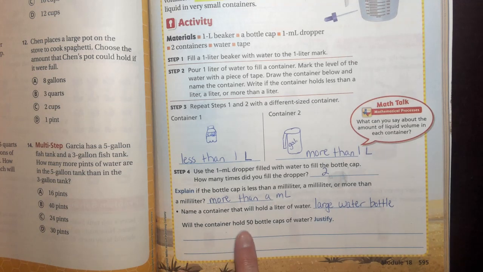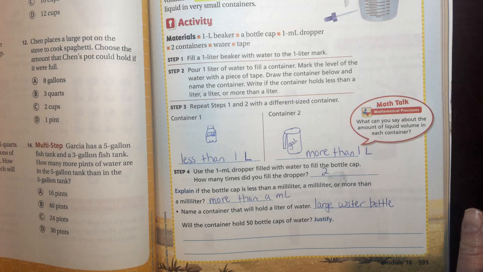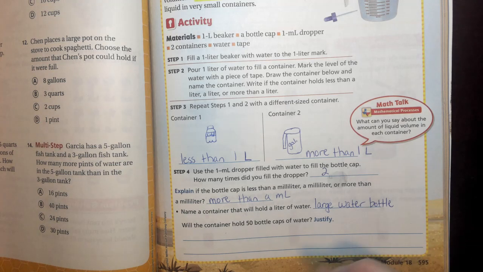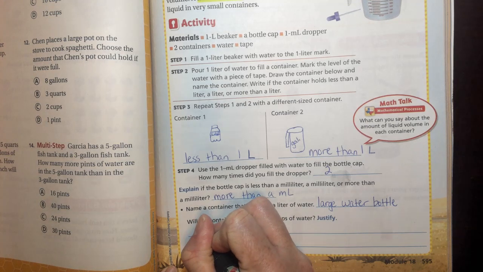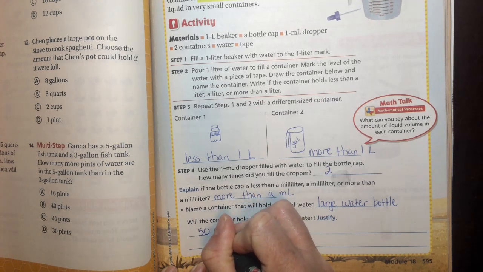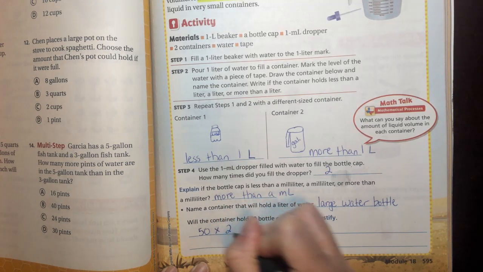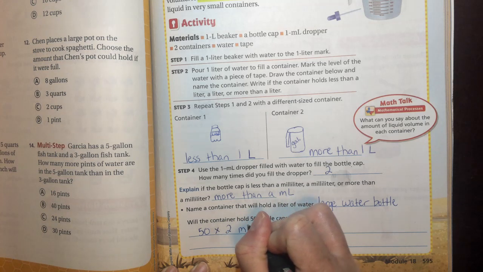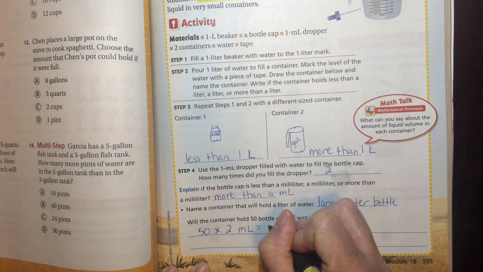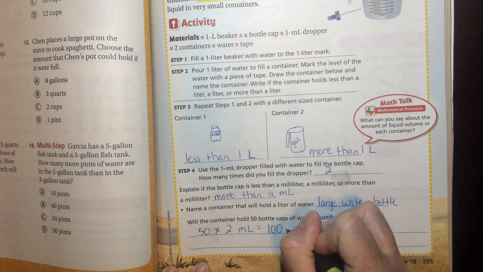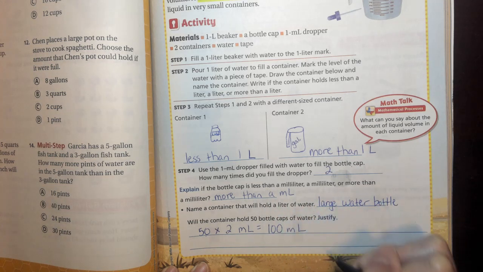Will the container hold 50 bottle caps of water? Well, our bottle cap held 2 milliliters. So if we had 50 of those times 2 milliliters, 50 times 2 would be 100 milliliters.